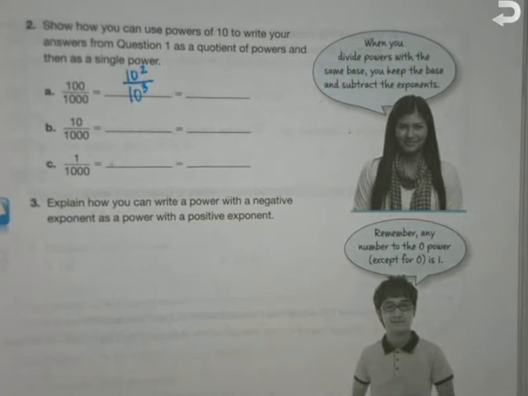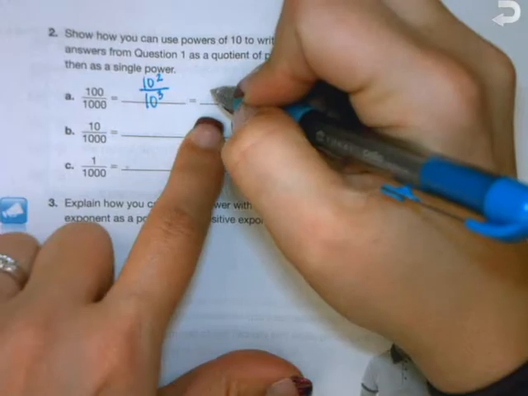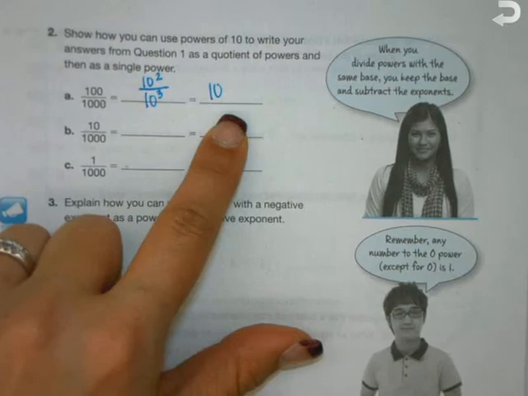In pre-algebra, a lot of the teachers had you write every single one out, so 10 times 10 times 10 times 10 or whatever, and then you would cross them out. But do you remember the shortcut that we learned after that? You subtract them.